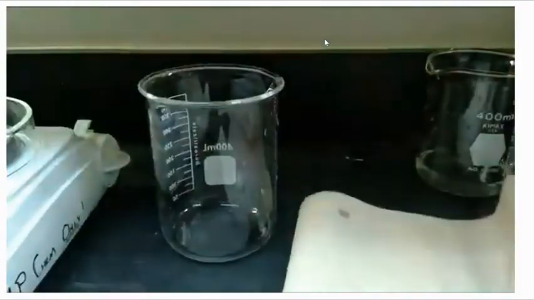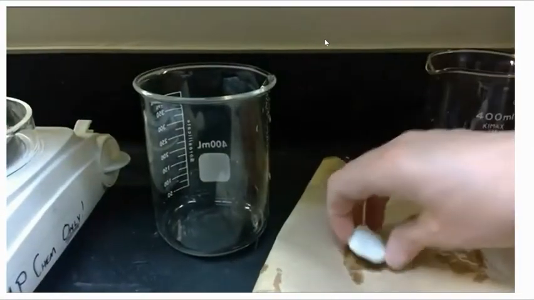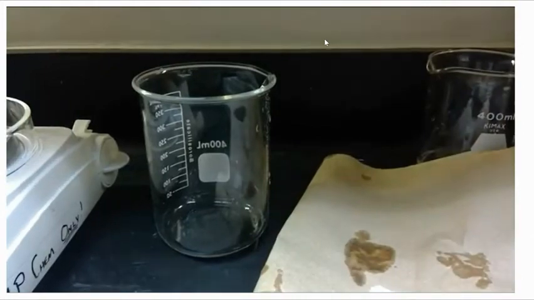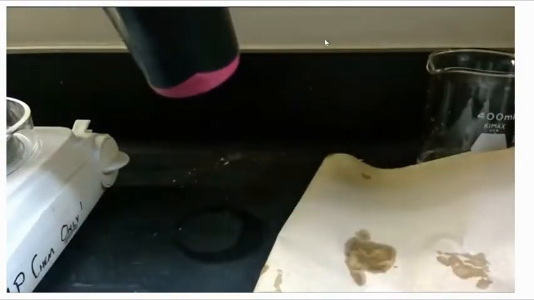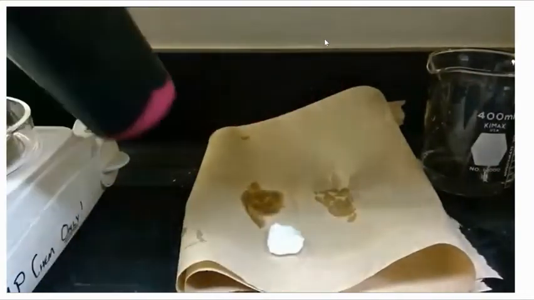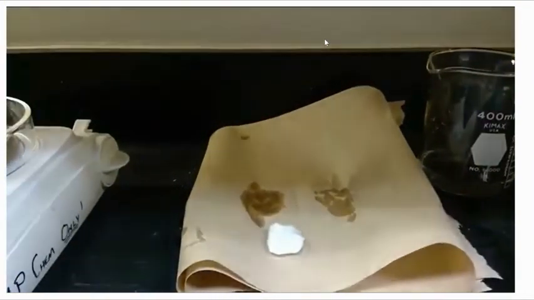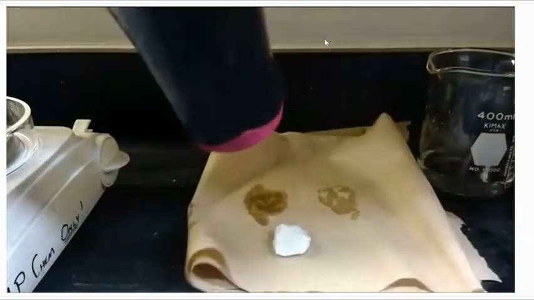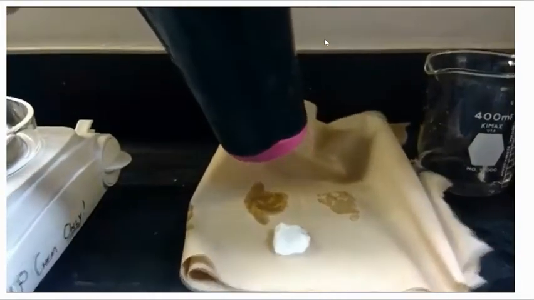All right, now we need to blot with a paper towel. We don't want to rub because we don't want to lose any of the mass. And we're going to blow dry to remove any liquid water, so that when we get our final mass, it's accurate and it's dry and doesn't have any water as part of it.